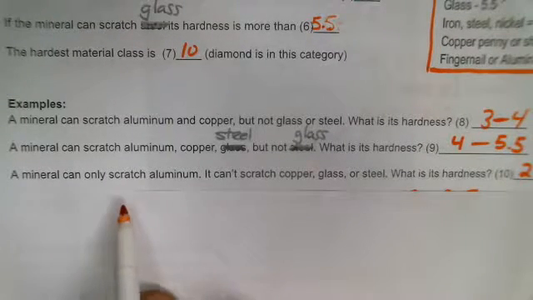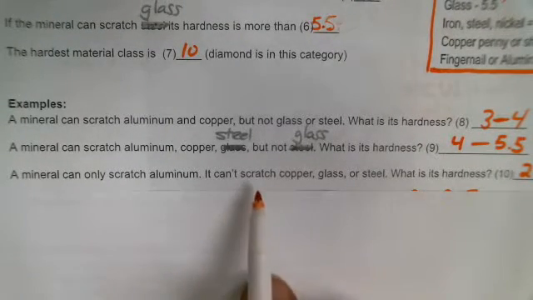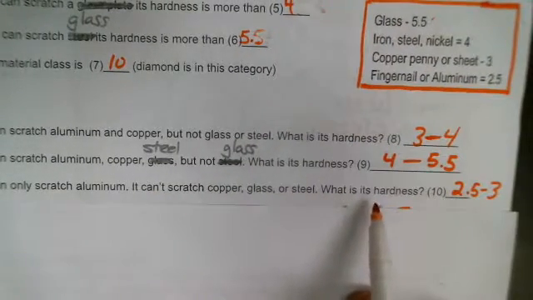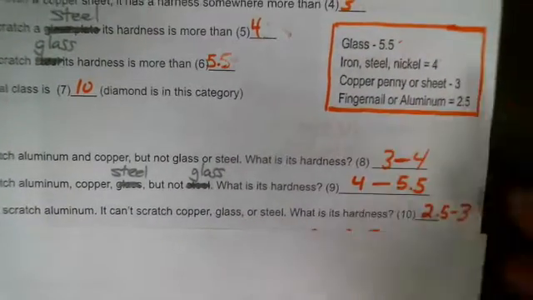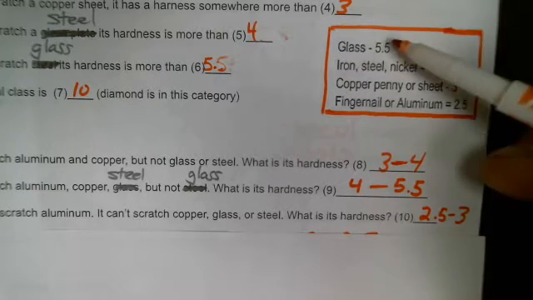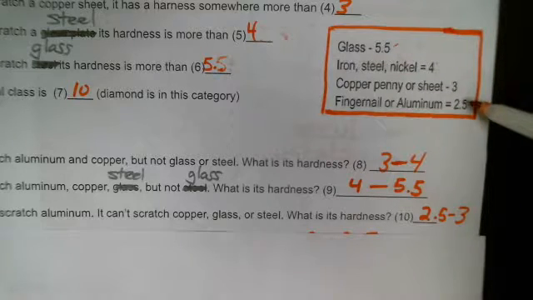A mineral can only scratch aluminum. It can't scratch copper or glass or steel. What is its hardness? If it can scratch aluminum, its hardness is bigger than 2.5. But it cannot scratch anything else. So it's not bigger than 3 or 4 or 5.5. So it has to be between 2.5 and 3.